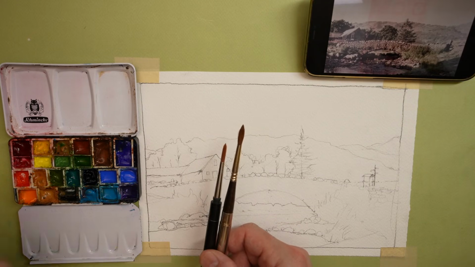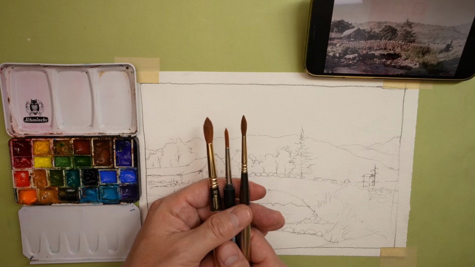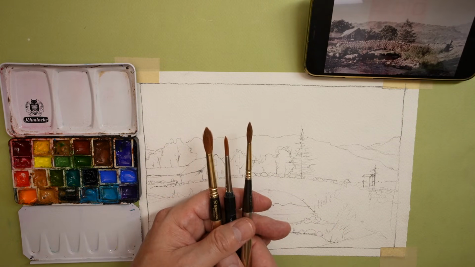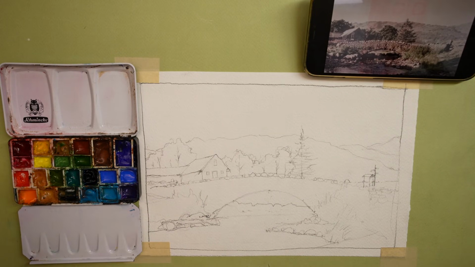And maybe for the sky, where we have a larger wash, we might use a larger brush there. But I'm basically just using round brushes. That's all I'm going to use, I think, for this painting. Okay, so we have some round brushes. We have our paints ready. You can just as easily use a beginner's palette.